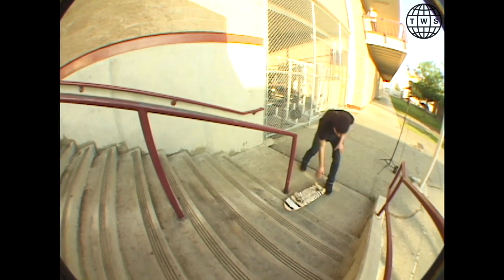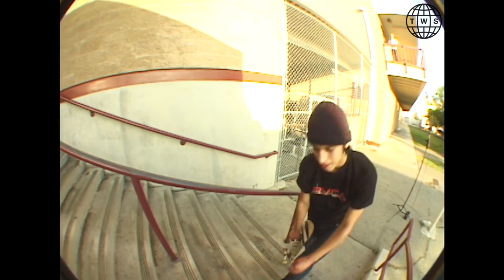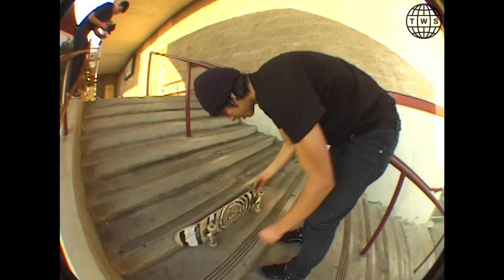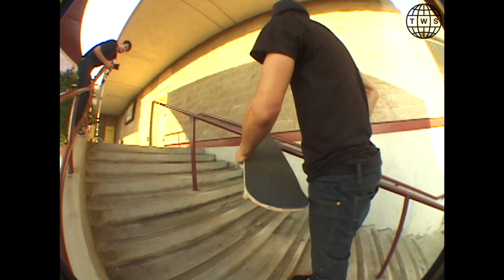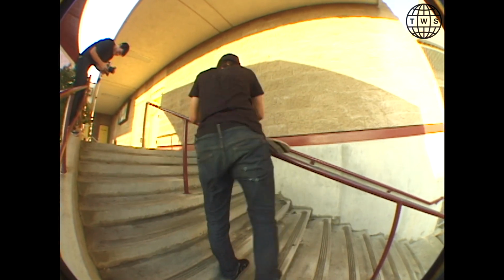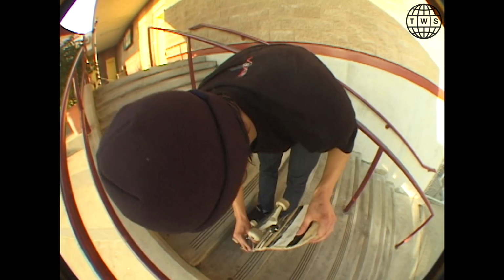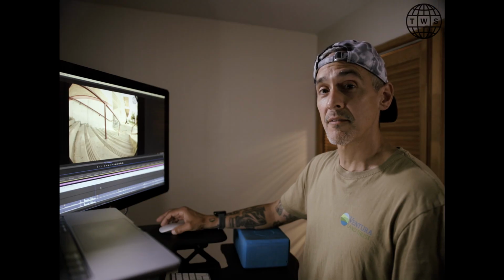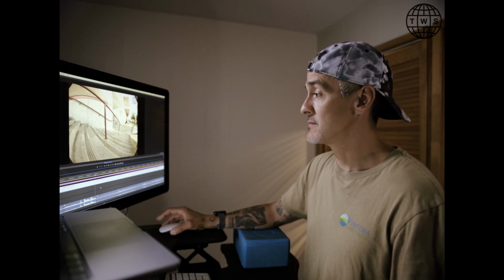Woo! That front feeble, that first attempt, woo, sketchy. Oh man, that's what I hate about long shit. It hurts when you fall. Waxing the rail slide part right there. So the rail and board don't have any friction, less friction, the easier you're gonna get away. Although I have no idea about that because I've never ever front feebled a handrail. So I'm just going off instinct.